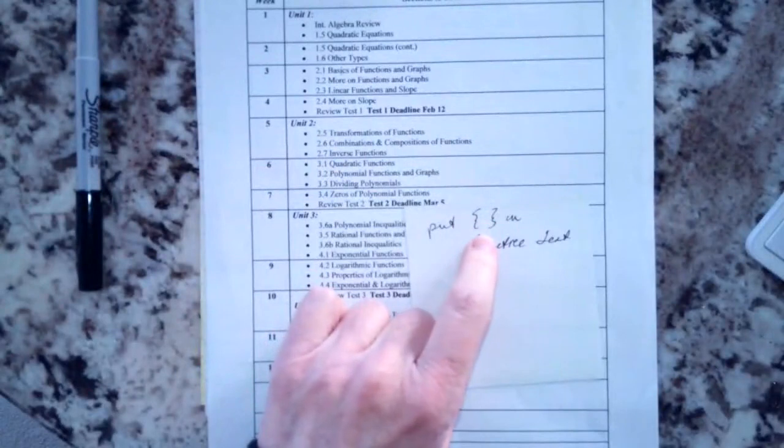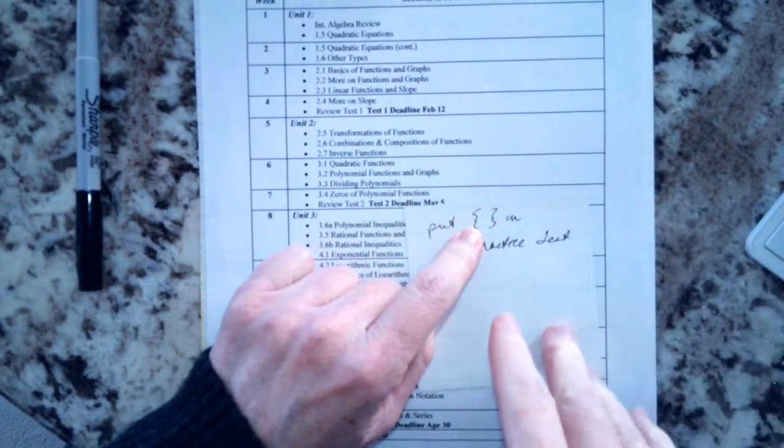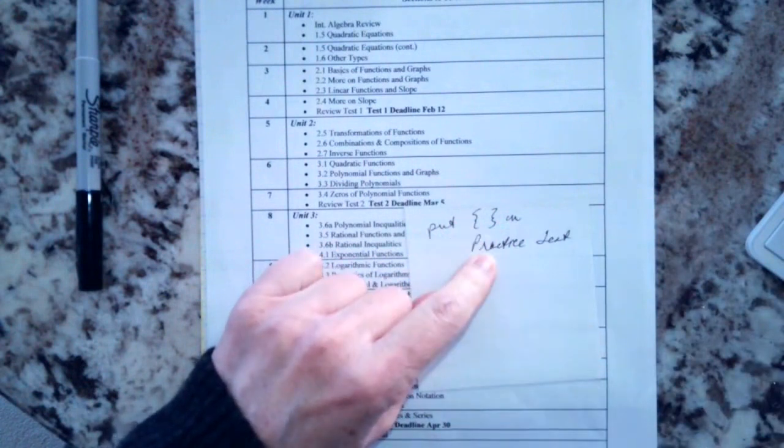To remind you, if you want your answers to be right on the practice test, put braces there. Don't leave off the braces, otherwise you're going to get a 0. You can practice that as much as you want. You have 2 more days. Today is Wednesday. You owe that to me today, tomorrow, or Friday.